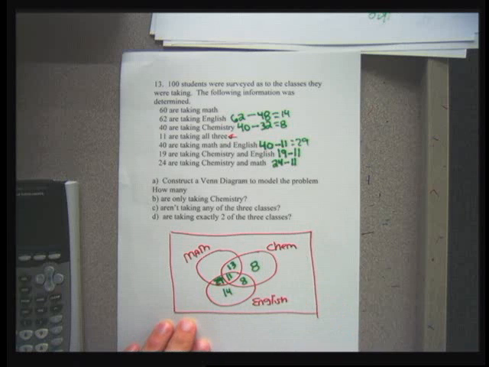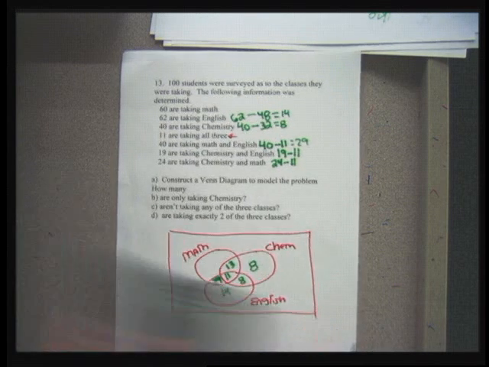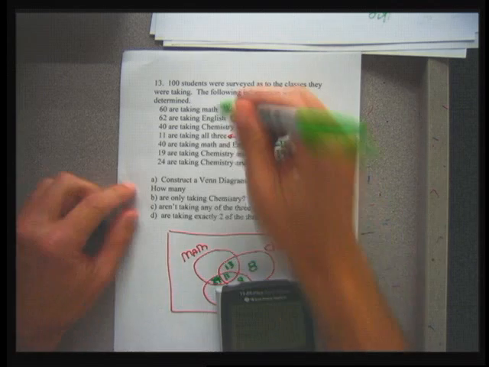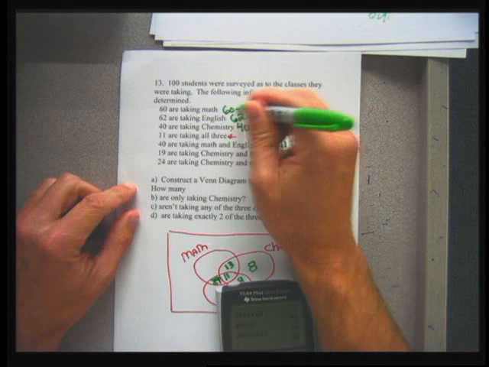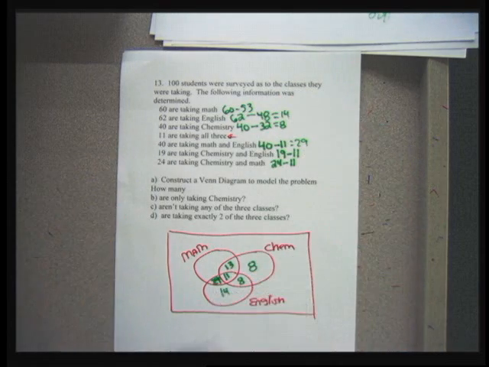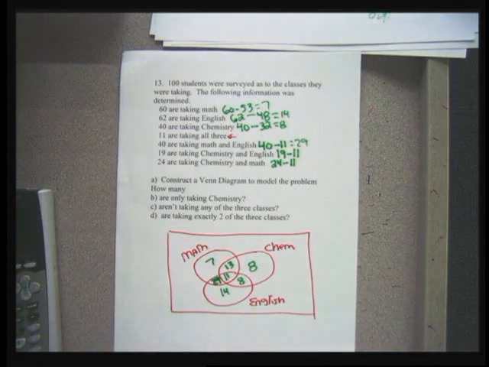Do the same with the math. I go to the math circle that has a 29, 11, and a 13 in it. I get 53 students that are taking math with some other class. I subtract the 60 math students minus the 53, and I get 7 that are taking math only.